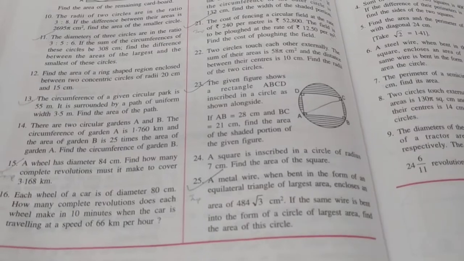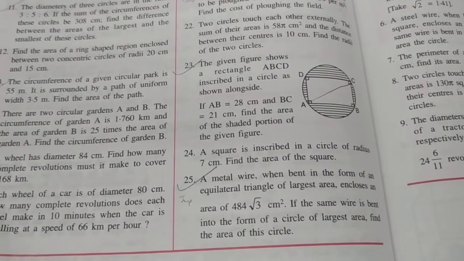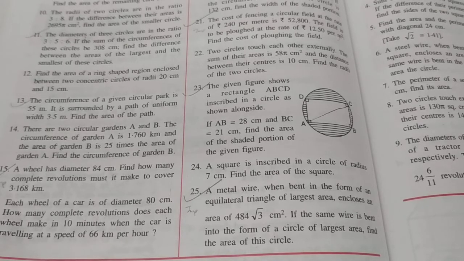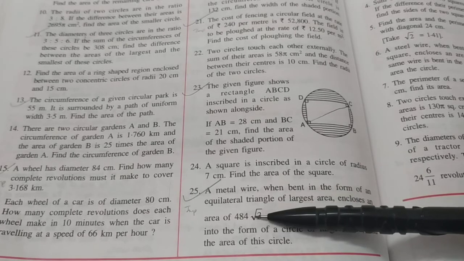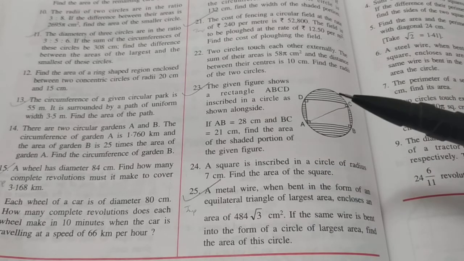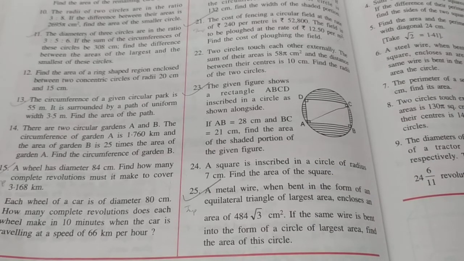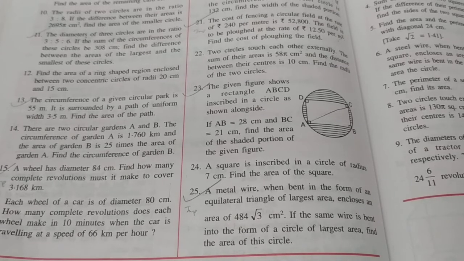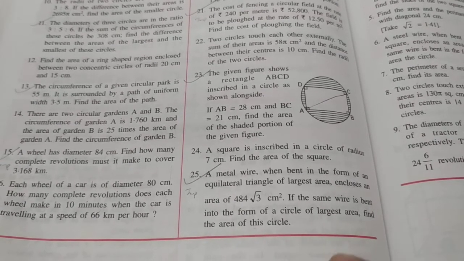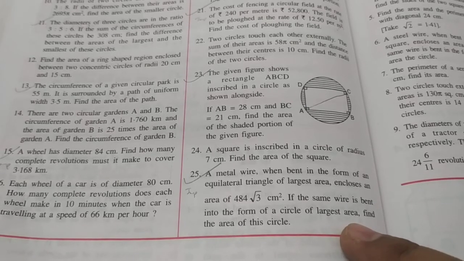And the last question, 25th sum. There's a metal wire which is an equilateral triangle. Its area is this much, which is approximately 800 and something centimeters squared. Now if the same wire was converted into a circle, what would be the area of the circle?